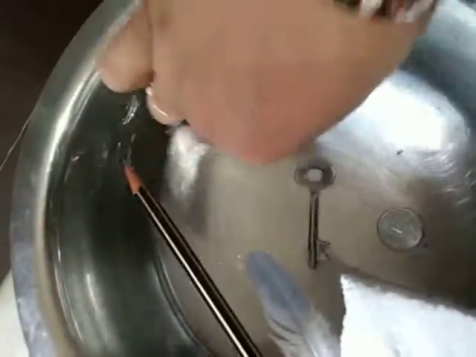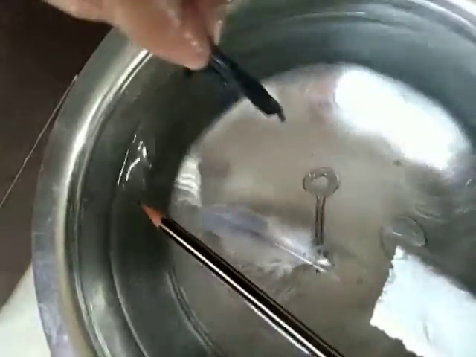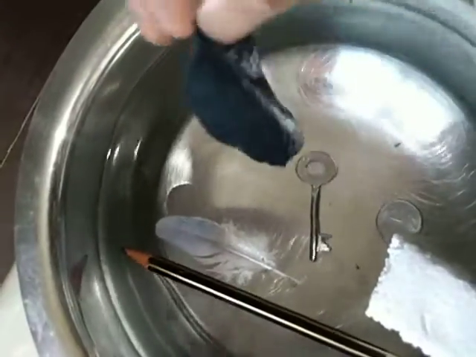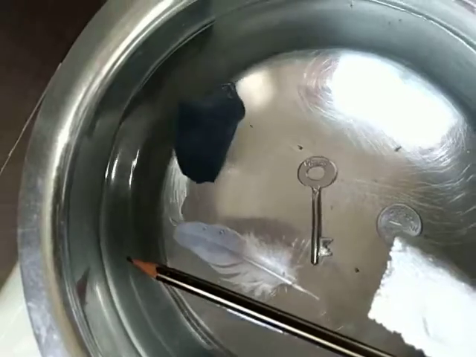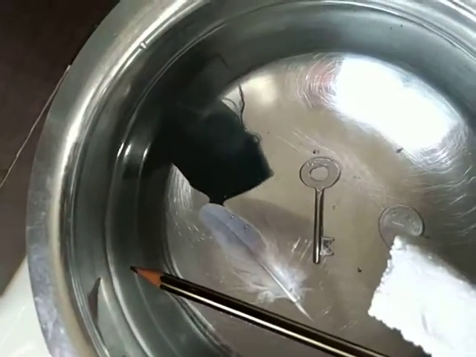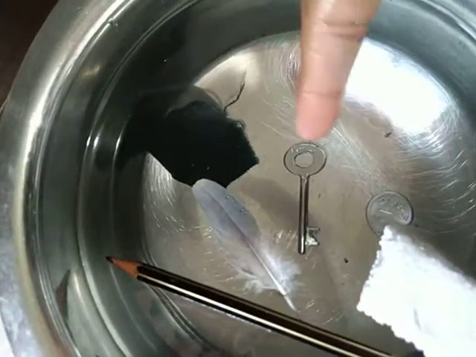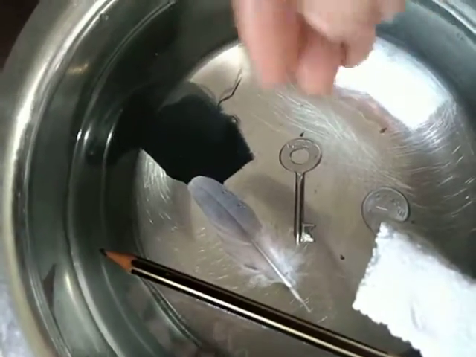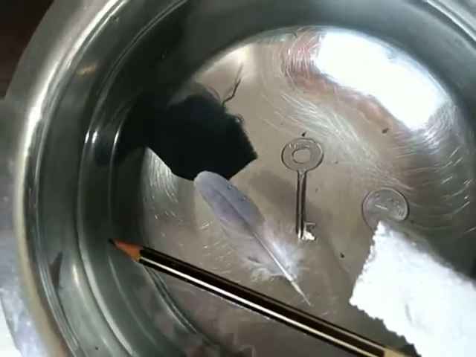See, this is the piece of cloth. Okay, जब इसने पूरा पानी एब्जॉर्ब कर लिया एब्सोल्युटली, ओके, तो हुआ क्या? It has sunk down, and because the weight of key and coin is very heavy, that's why they immediately sunk down. Okay students, so I hope that you have understood the purpose of this activity.